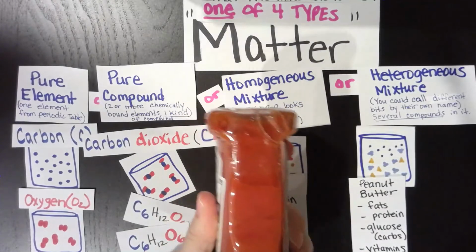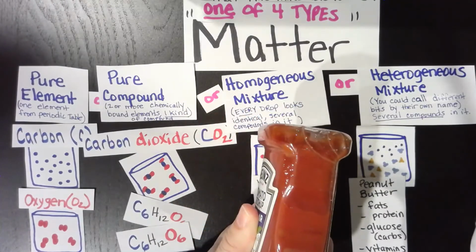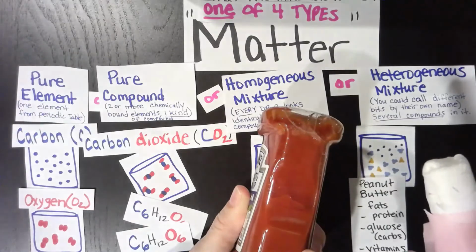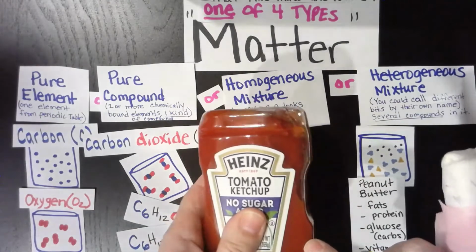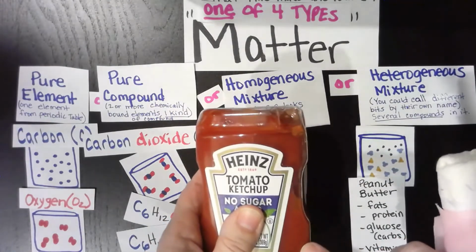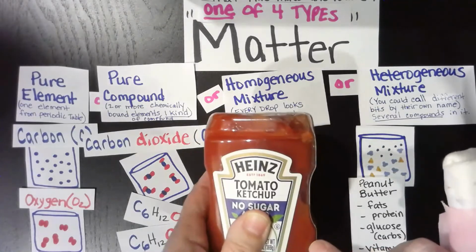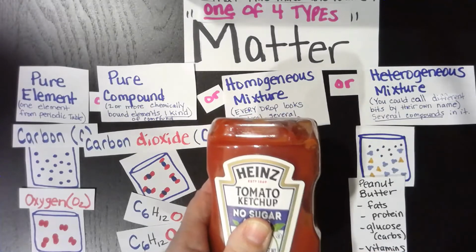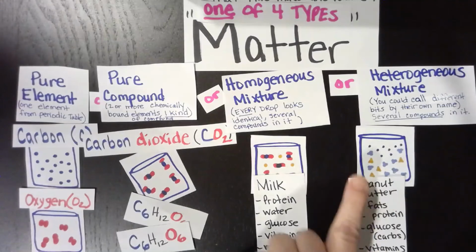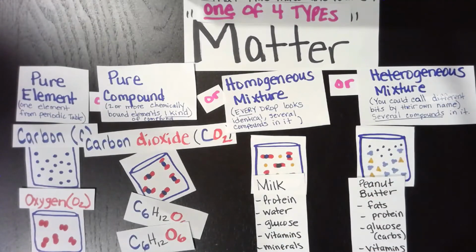And every bit of this ketchup looks the same. I can't point to it and say, oh, I see something floating in here. It all looks like the same yummy stuff that makes my French fries taste awesome. Okay, next one, heterogeneous mixture.